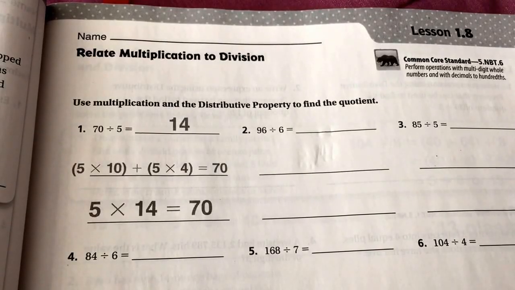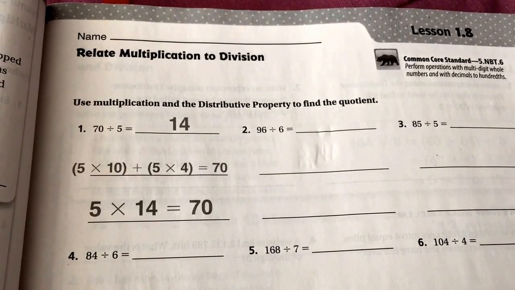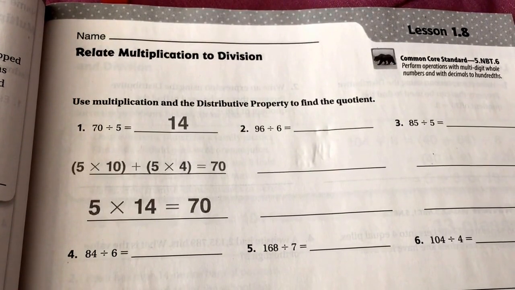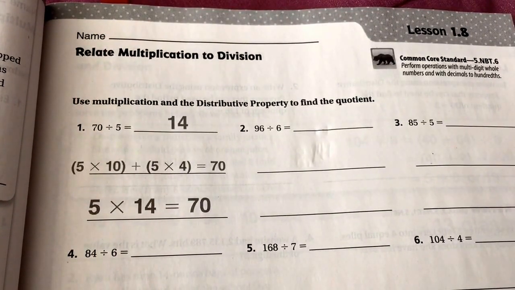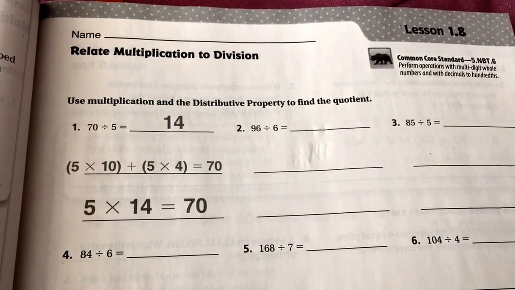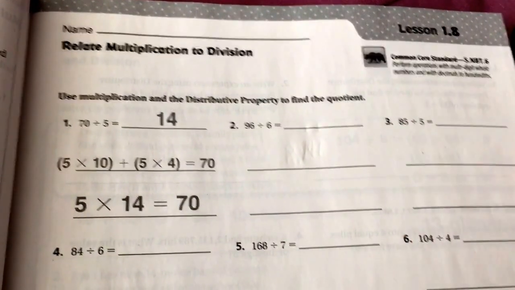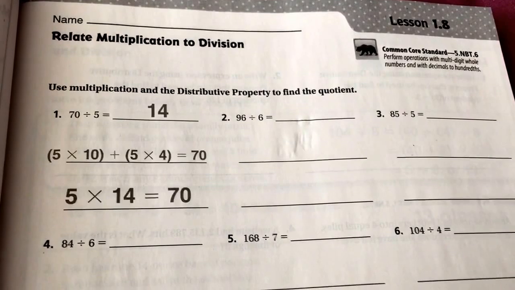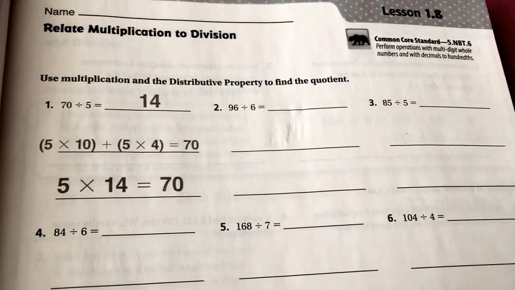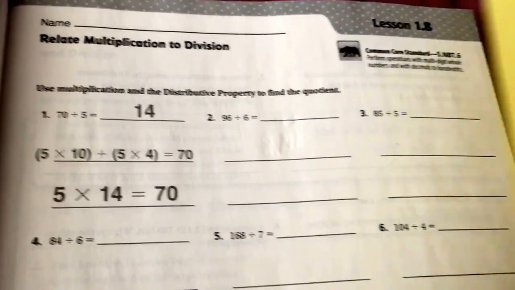Okay, now we're on Chapter 1, Lesson 8, Relate Multiplication to Division. Use multiplication and the distributive property to find the quotient, in which we perform operations with multi-digit whole numbers and with decimals to hundredths. Since the directions are asking us to use the distributive property, before we even begin the actual assignment, let's look at the distributive property.